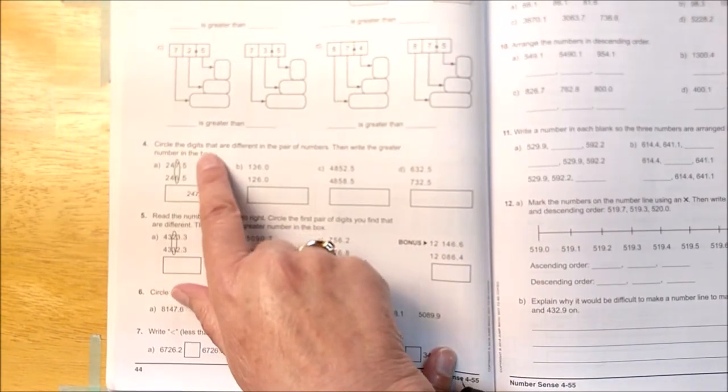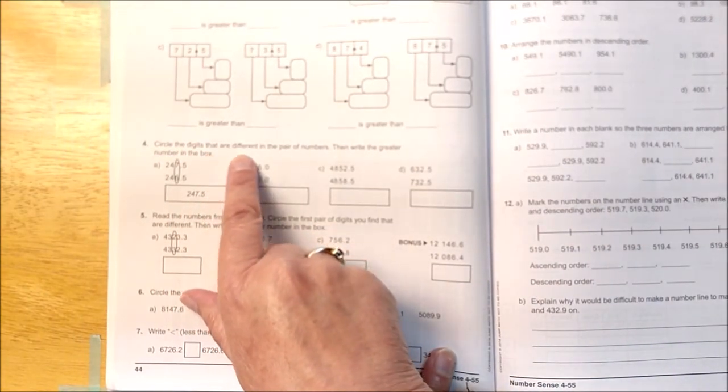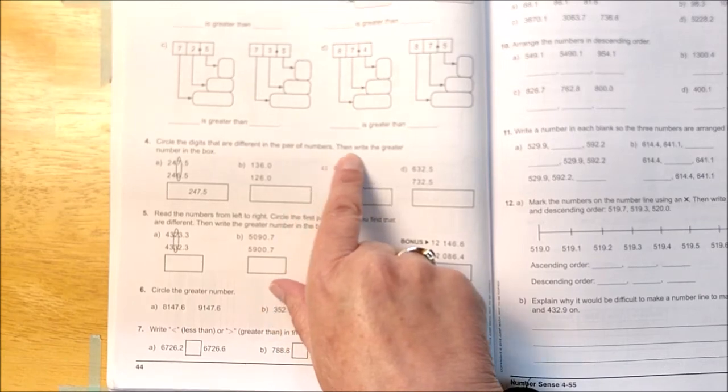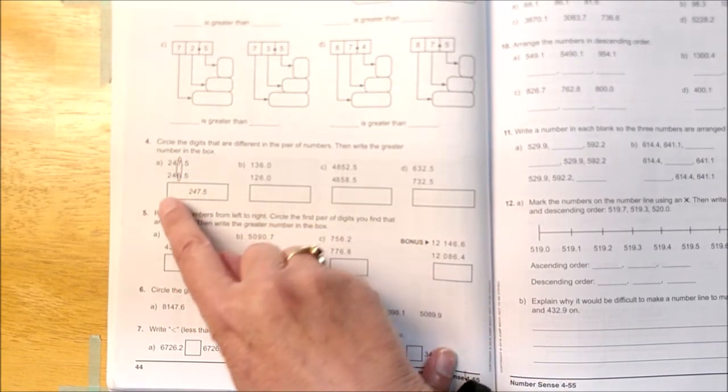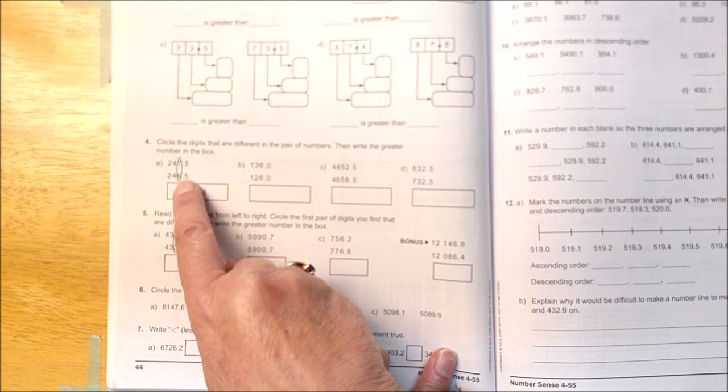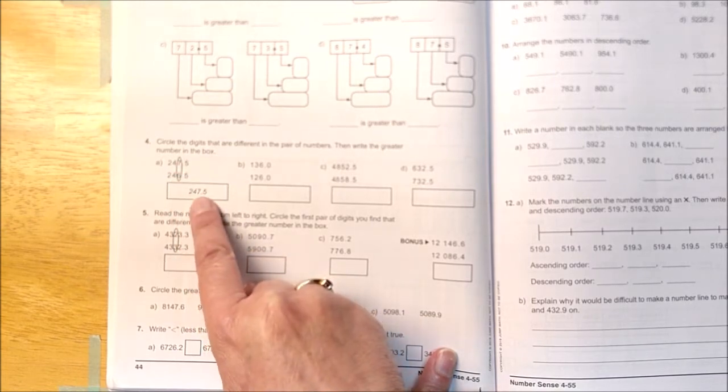Number 3, it says circle the digits that are different in each pair of numbers, then write the greater number in the box. So here they looked at and they said the 6 and the 7 are different. They circled them and they wrote the larger one in the box.